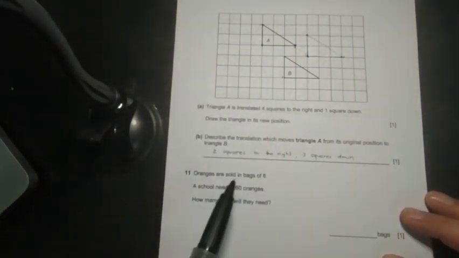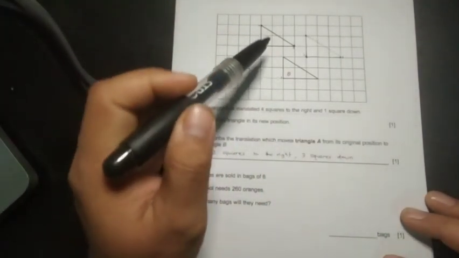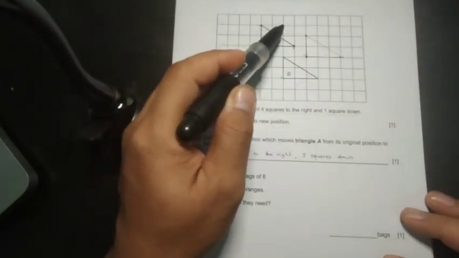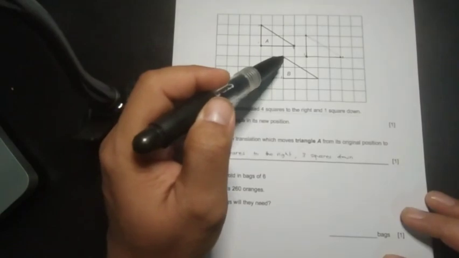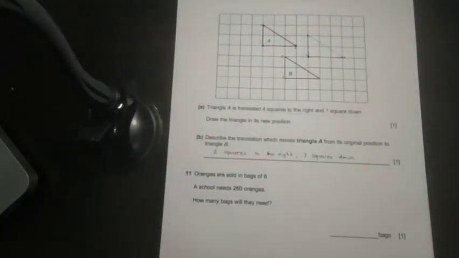Now, if you are not sure about that particular answer, then you can just try moving these vertices following the directions that we had. So let's say it's 2 squares to the right, 1, 2, and 3 squares down, 1, 2, 3. So this is where the spot is going now. Okay. All right. Can you get it?